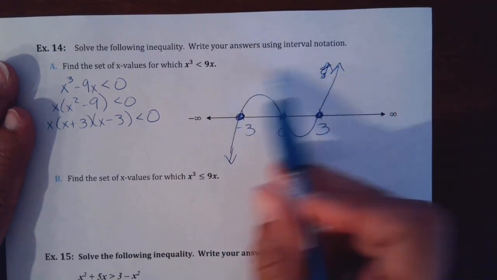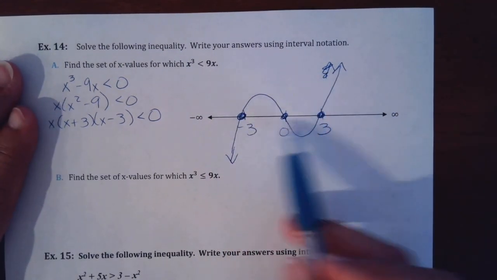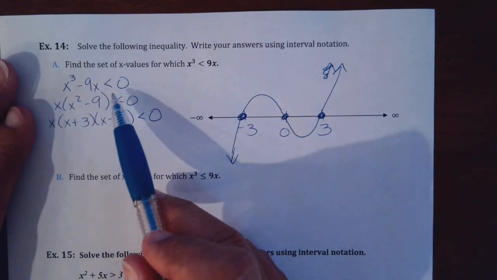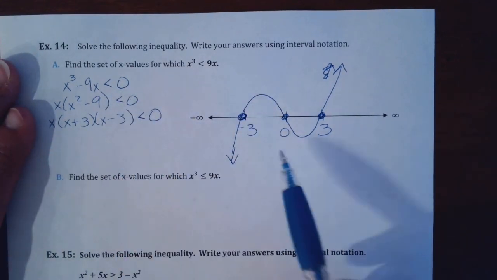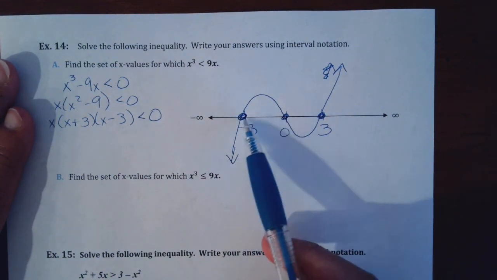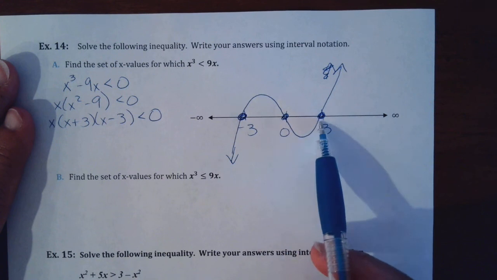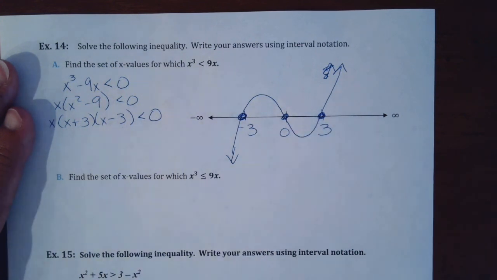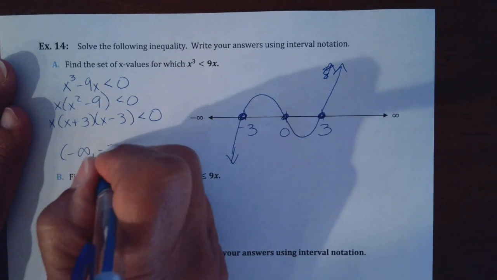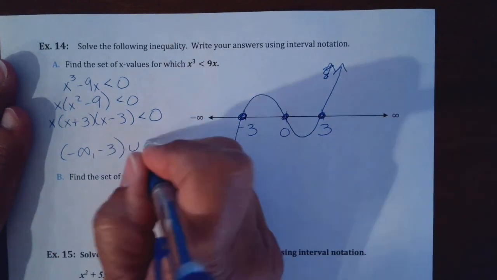This up here is where your graph is greater than 0, and down here less than. So go back to your problem. You want to know where your graph is less than 0. So that would be only from negative infinity to negative 3 and 0 to 3. And do not include those numbers. Okay? So negative infinity to negative 3 and then 0 to 3.